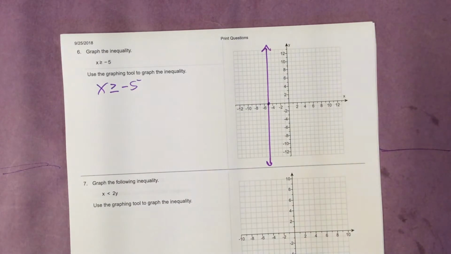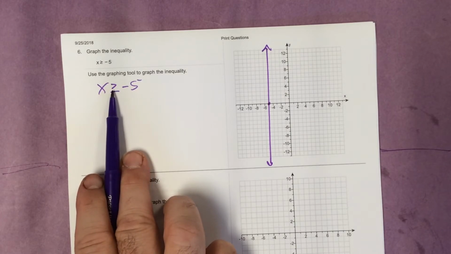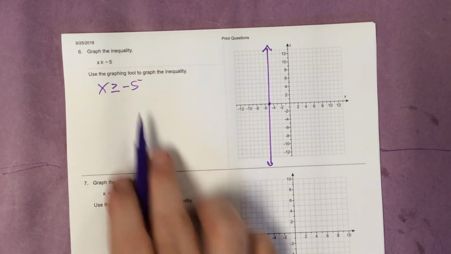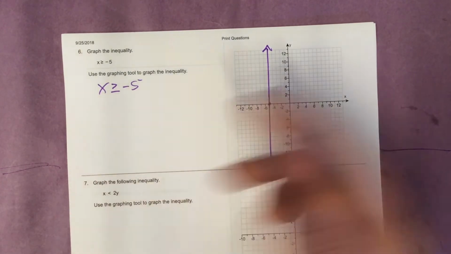Now, if you drop a ladder in this position, it most likely will fall. It's hard to hold it straight up in such a way that it won't fall. And it may fall to either side. So if you're trying to determine what side to shade, let the arrow do the work for you. See how this is pointing to the right? You're going to shade the side of the line that this is pointing toward because they want values greater than negative 5. So what are those values greater than negative 5? Negative 4, 0, 2, 4. So this will do the pointing for you.